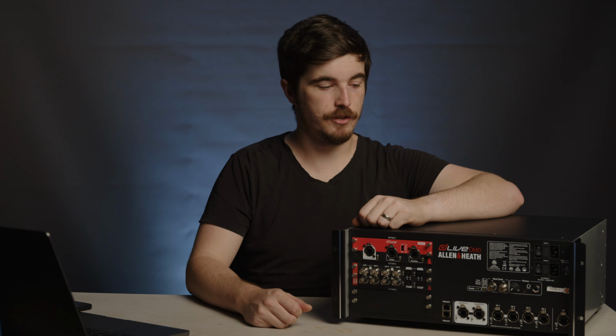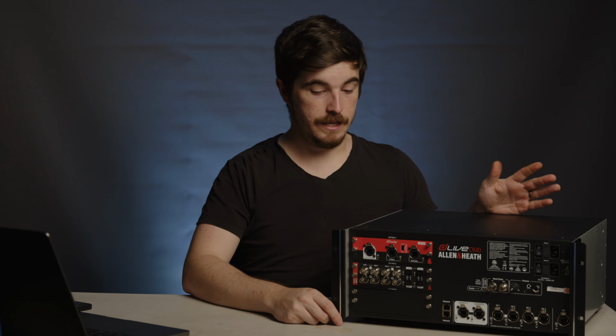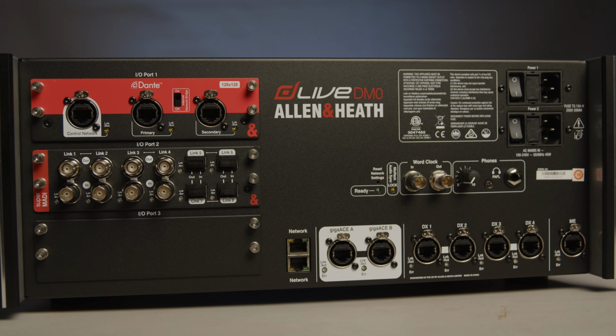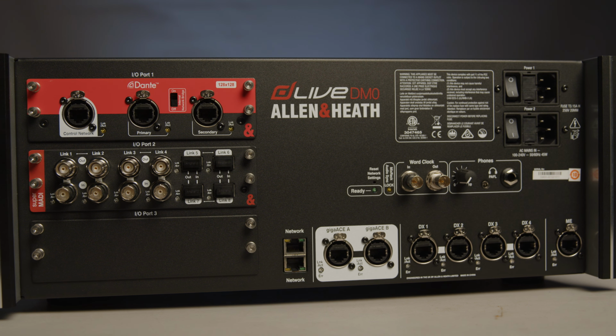Now, at number 6, we have the Allen & Heath dLive DM0. So this is the audio brain of our trailer. It is a really powerful audio console, infinitely flexible, a lot of awesome bits and pieces. So to give you an idea of what our plan is, as you can see here, we have a Dante 128 in and out card. So all of our audio is basically running over Dante throughout the trailer.